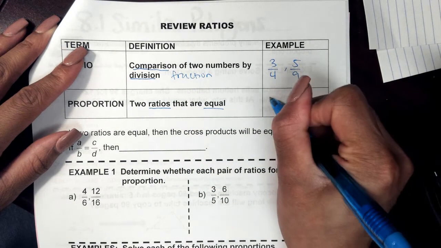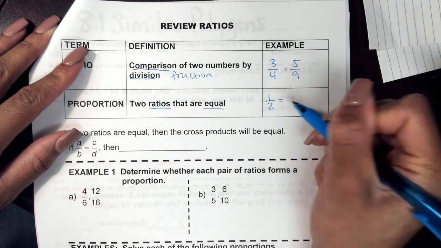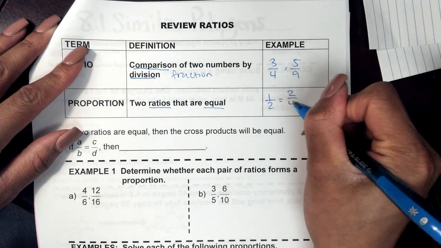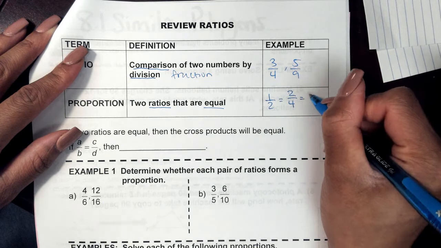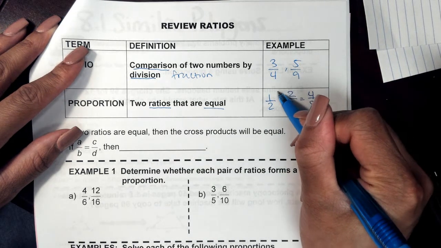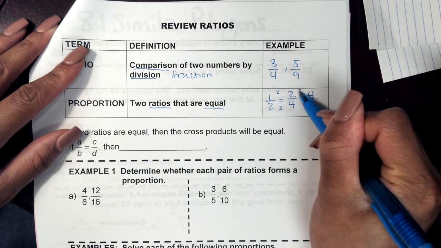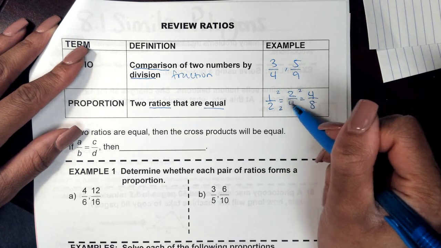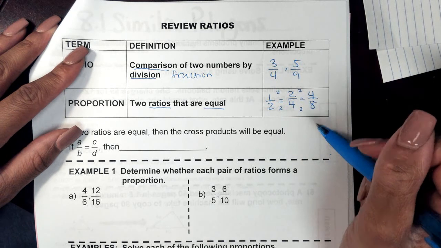So let's say I had a ratio of 1/2. Well, what's equivalent to 1/2? You can also say 2 over 4 or 4 over 8. Note our scale factor was multiplying by 2 on top and bottom, so they're equivalent to each other. If I were to reduce 4 over 8, I still get 1/2, and so on.